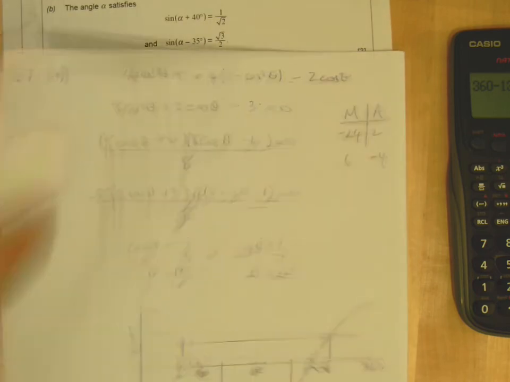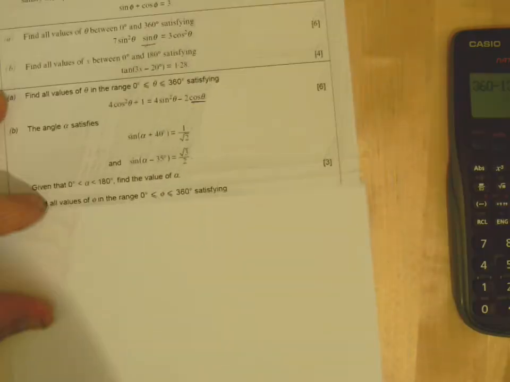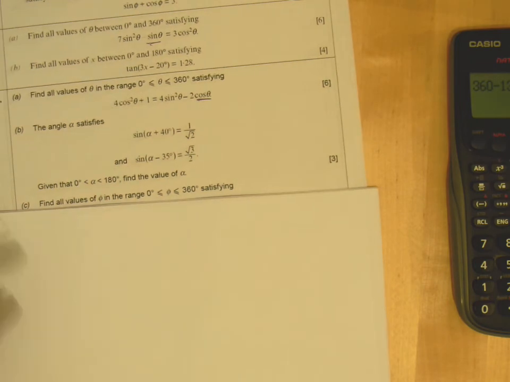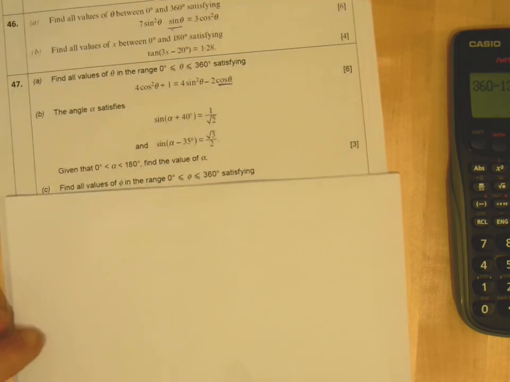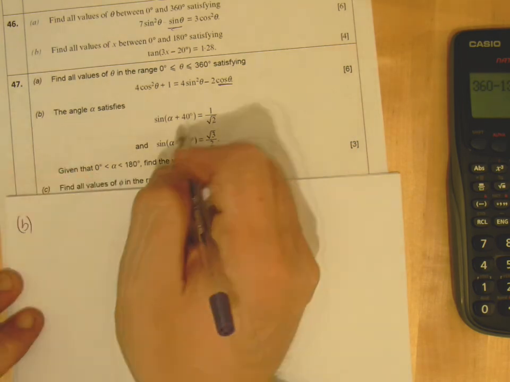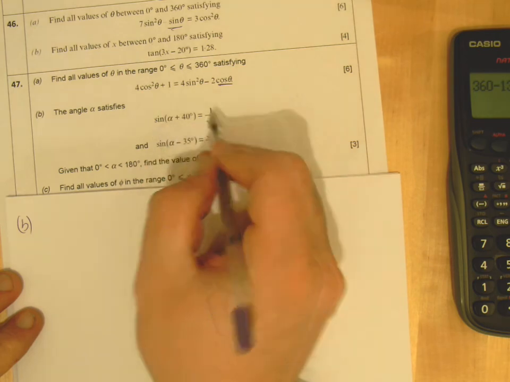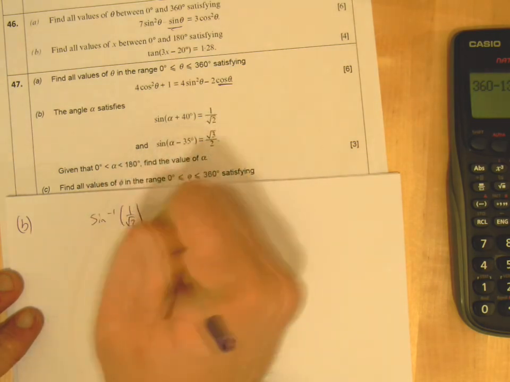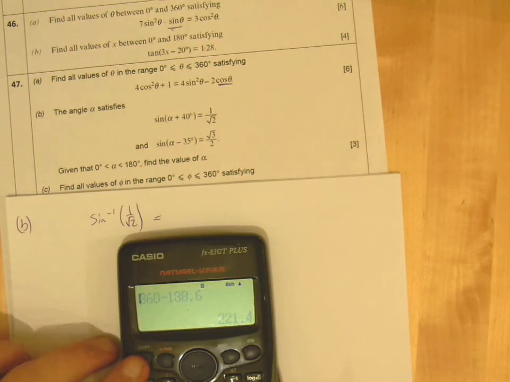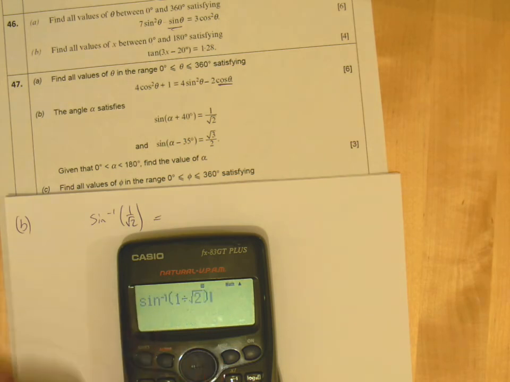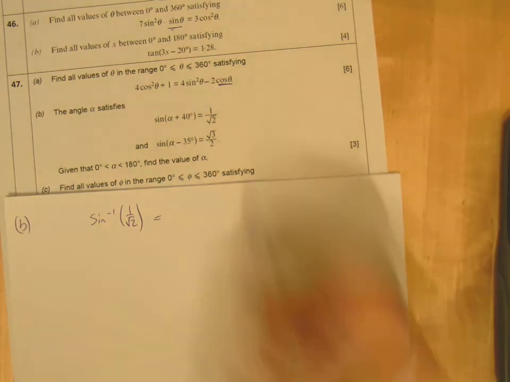Part B, it says the angle alpha satisfies this and this. Okay, given that alpha is between 0 and 180, find the value of alpha. This is quite straightforward actually, you know, it's a bit different, but it's really straightforward. What you've got to do here is just work out what sine to the minus 1 of 1 over root 2 is. Okay, so I'll get my calculator. Okay, what have I done wrong yet? 45 degrees.